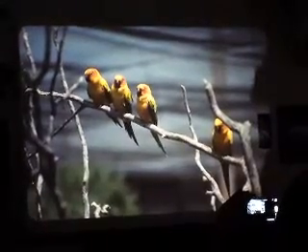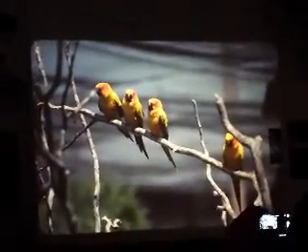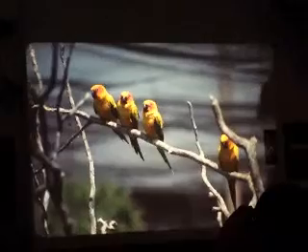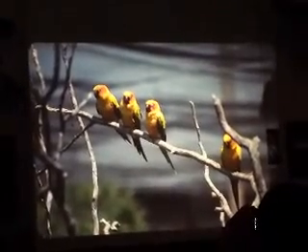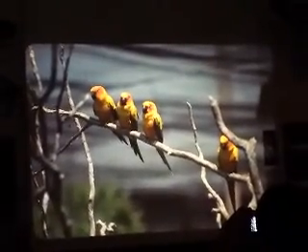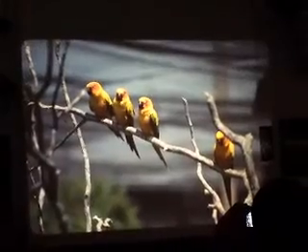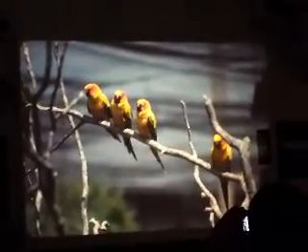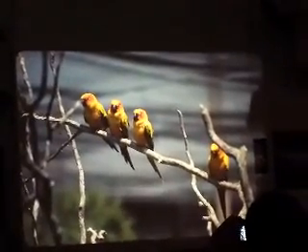Is this segmented? Yes. What type of symmetry? Bilateral. How many pairs of appendages? 2. Does it have a skeleton? If so, what kind? Internal. What phylum? Chordata. And what class? Aves.